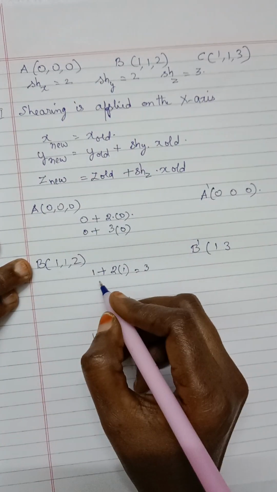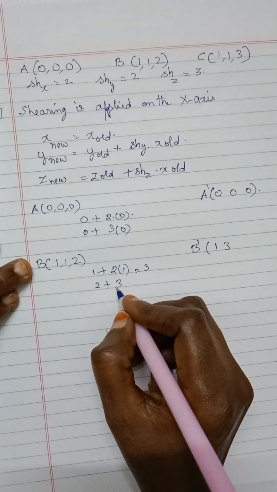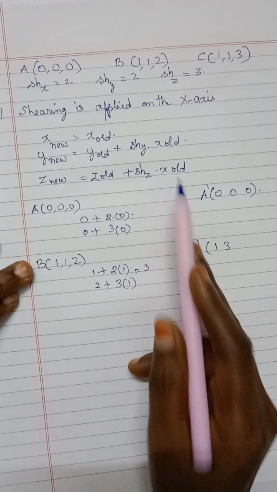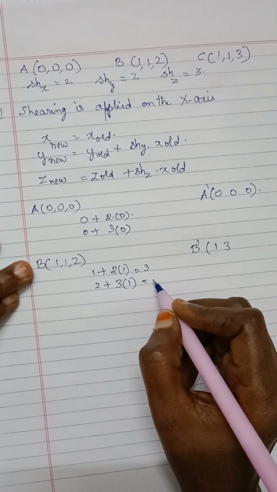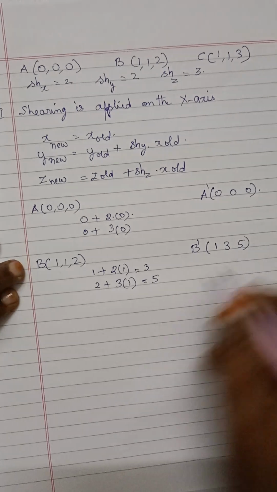For z, z old is 2, shz is 3, times x old, which is 1, so 2 plus 3 is 5. So B dash is (1, 3, 5).